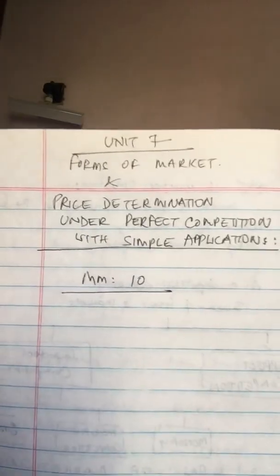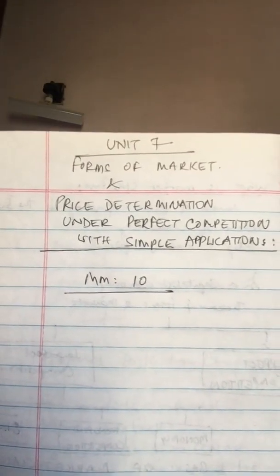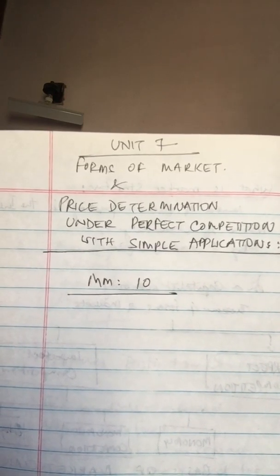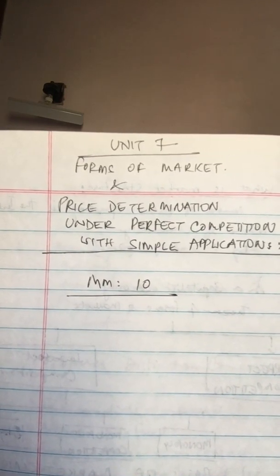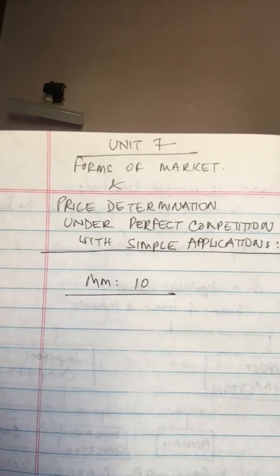So just have a look. This is the content of what we are going to do in our Unit 7, which carries around 10 marks.